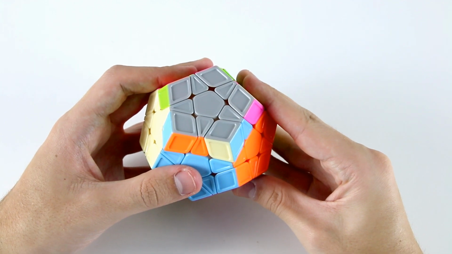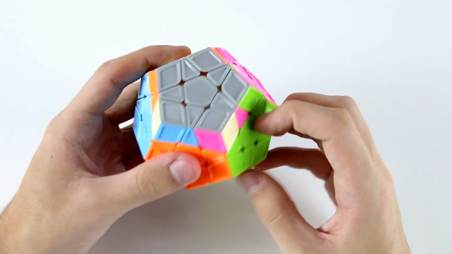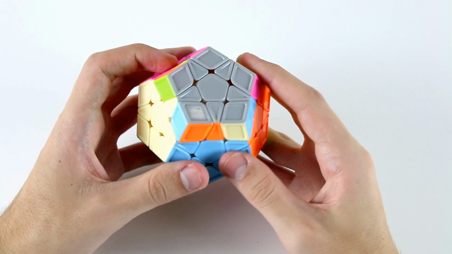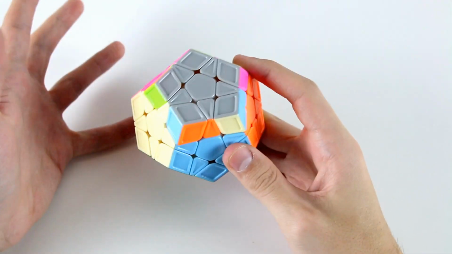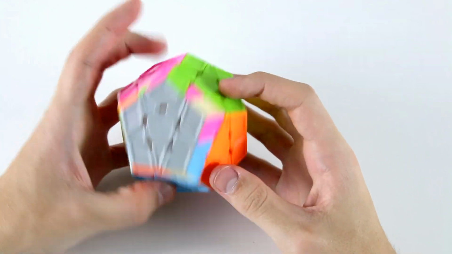So after we've oriented all of our corners and all of our edges, the third step in solving the last layer of our Megaminx is to permute all of our edge pieces around this last layer. So that is completely solve all of our last layer edges. There are 3 basic cases for this that we're going to have a look at.